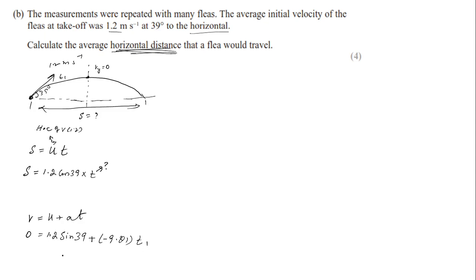So clearly t1 is 1.2 sine 39 divided by 9.81. You just rearrange for t1, and then you will find t1 as 0.077 second. This is the time for the flea to reach maximum height.